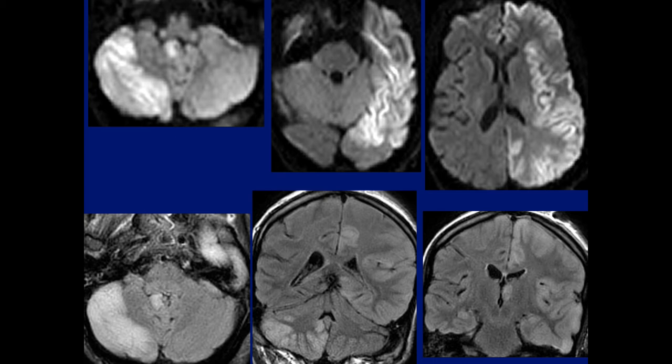Now, here's a condition which we should be familiar with. A stroke involving a large portion of the left hemisphere, but notice there's also restricted diffusion in the cerebellar hemisphere and changes on the FLAIR image. Plus we see all the changes in the cortex of the opposite cerebral hemisphere. What this condition is, cross-cerebellar diaschisis.